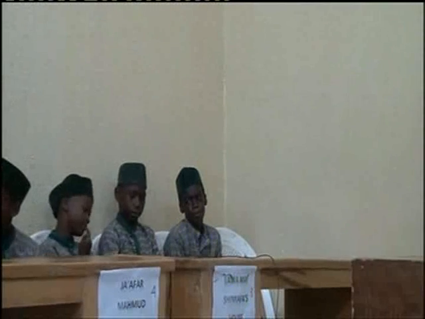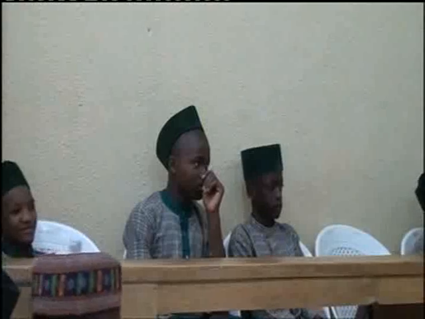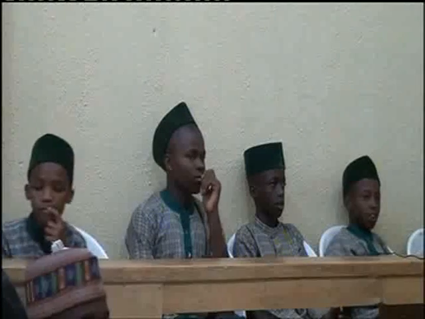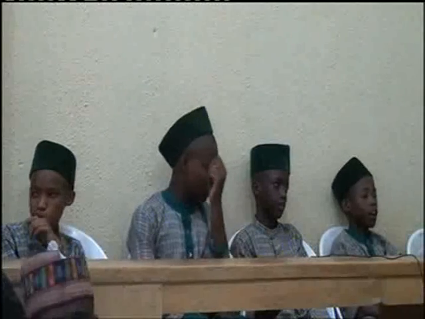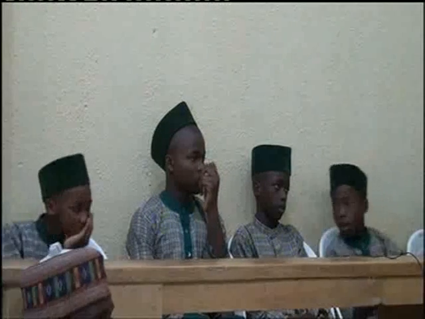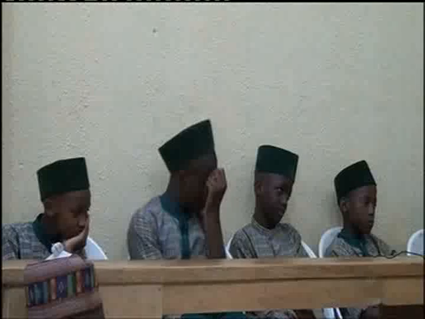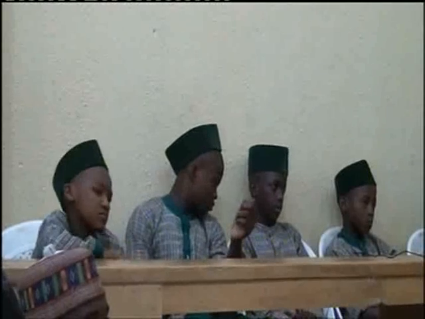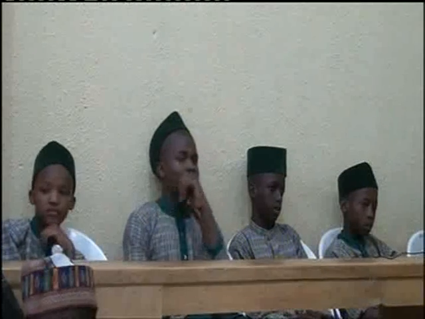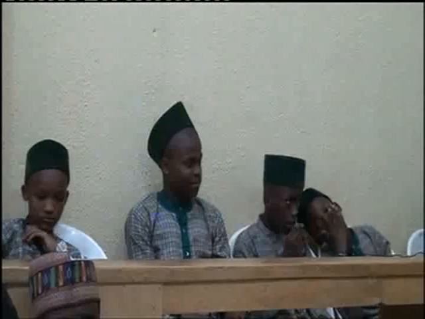Next to Sheikh Jafar Mahmoud Adam House. Number 10. Alright, the question says, what name is given to the stage in the life of a man at which the reproductive organs mature? A. Puberty. B. Adolescence. C. Infancy. D. Toddler. E. Adulthood.